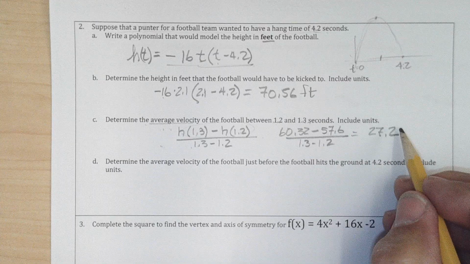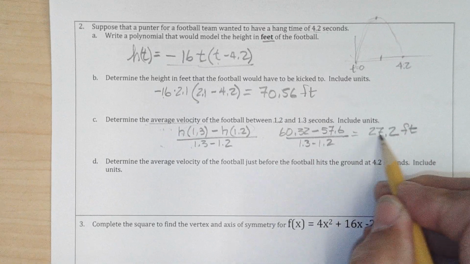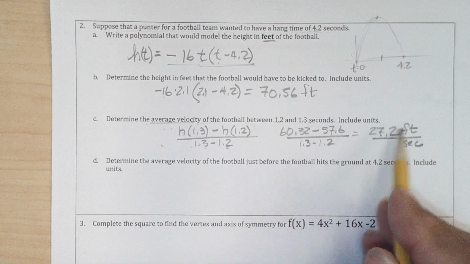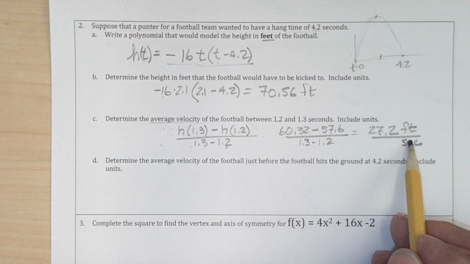This was the height, which is measured in feet, and this was the time measured in seconds. So it's 27.2 feet per second.